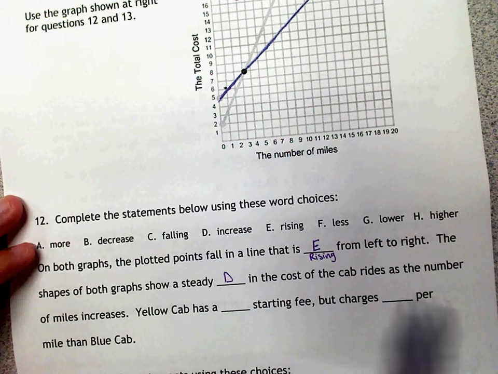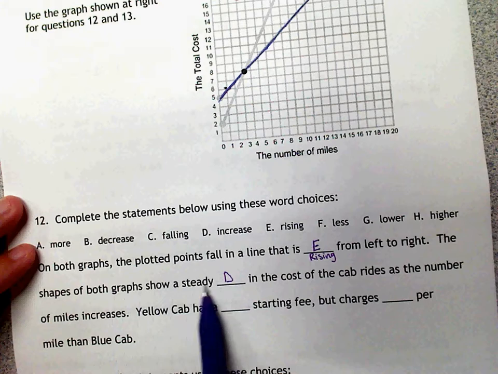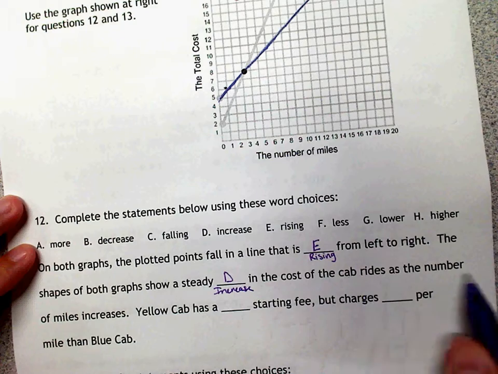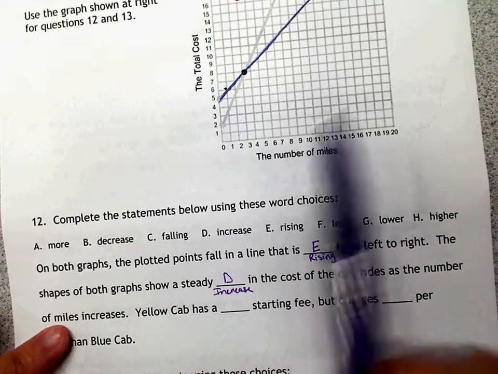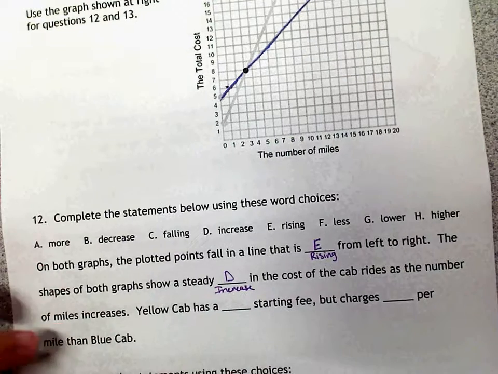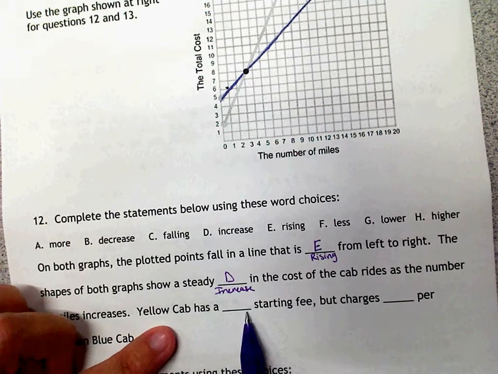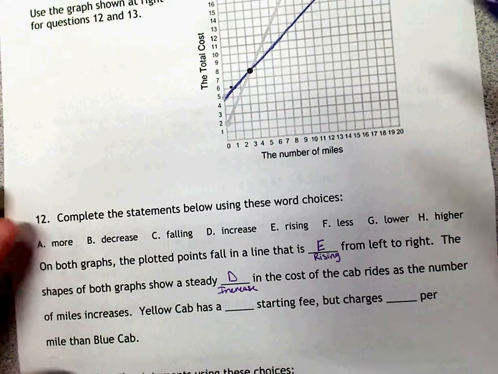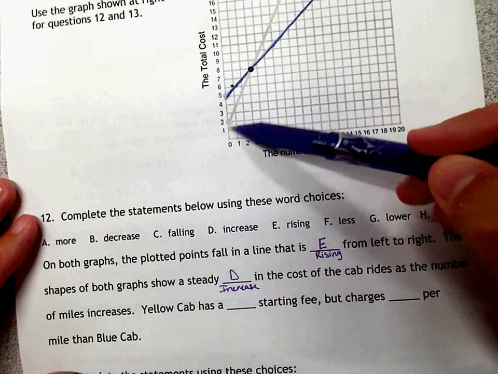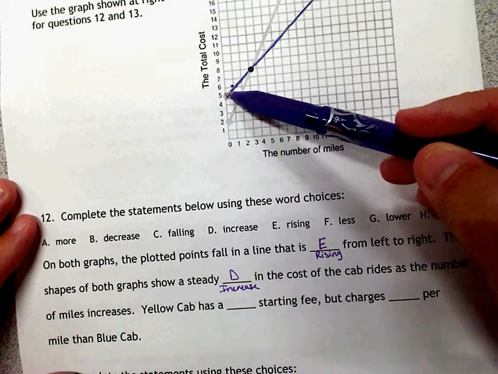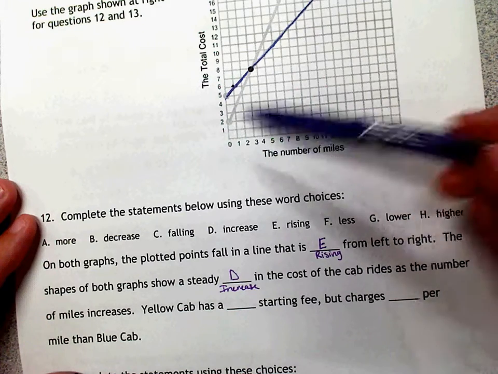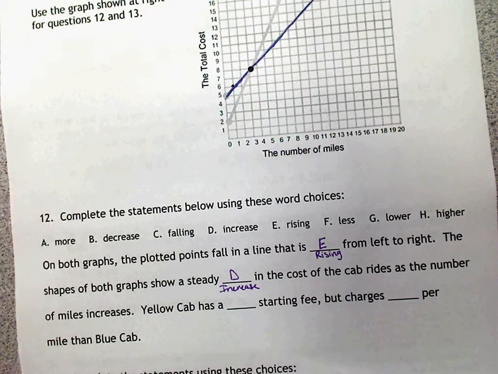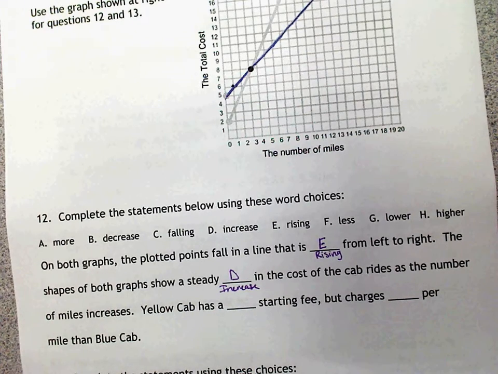Okay? And it says, so the shape of the graph show a steady increase in the cost of the cab rides as the number of miles increase. So as the miles increase, the cost is increasing. The yellow cab has a blank starting fee, but charges blank per mile. So here's the yellow cab. Its starting fee is lower than this starting fee. So it has a lower starting fee. Now you might say, what about less? Well, yellow cab has a less starting fee. That doesn't make sense.